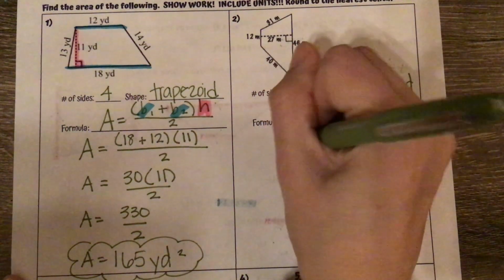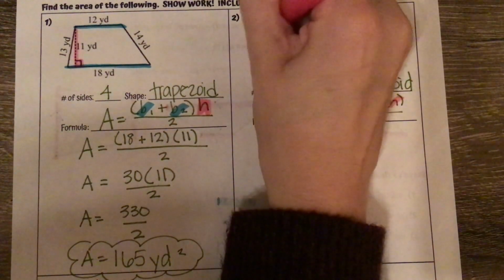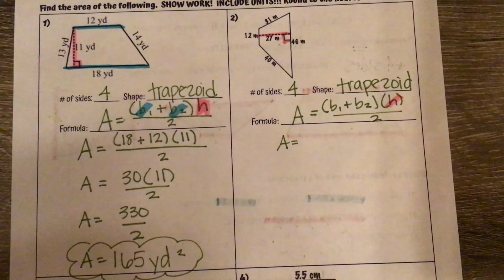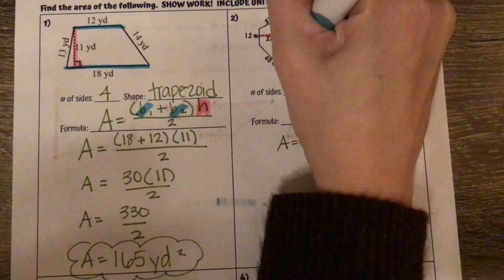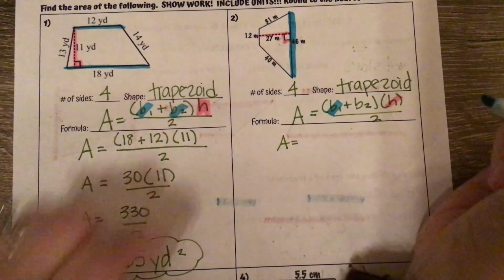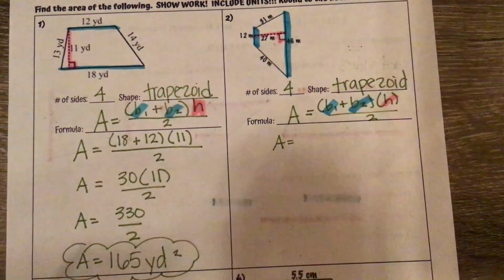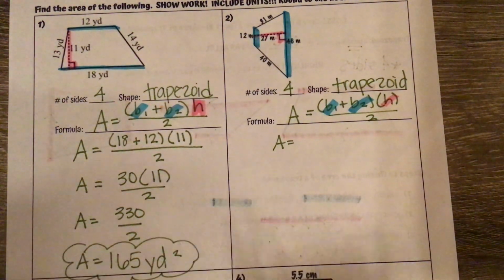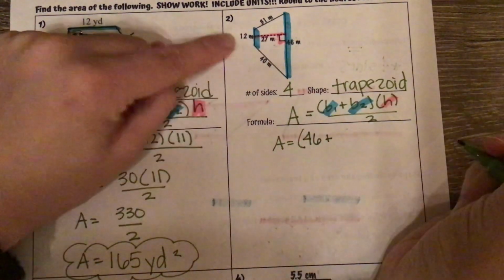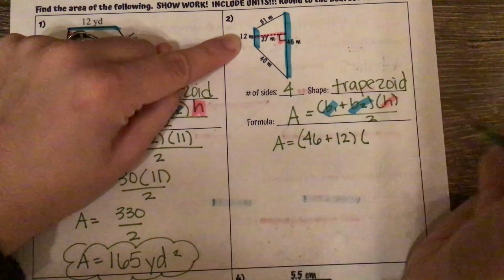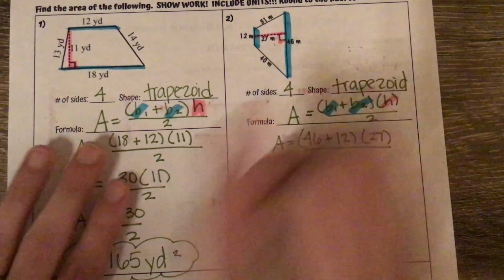So let's look for what we can plug in. First thing that I look for is that perpendicular height. So I see that dotted line and that 90-degree symbol there. What side does that connect to? Well, the 90-degree symbol connects to this side right here, but we also need the other side. So since the right side was highlighted, I'm also going to highlight the left side. Those are the parallel sides. And plug that into my formula. Base 1 is 46 plus base 2 of 12 times the perpendicular height of 27, all over 2.